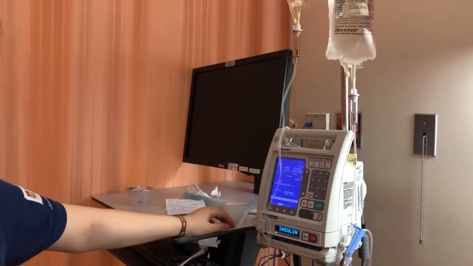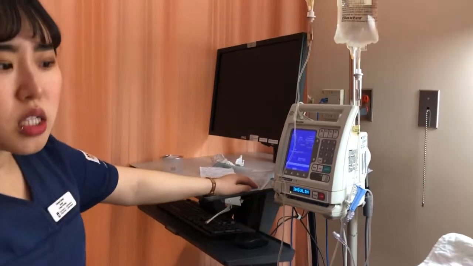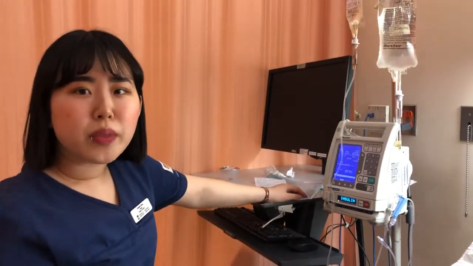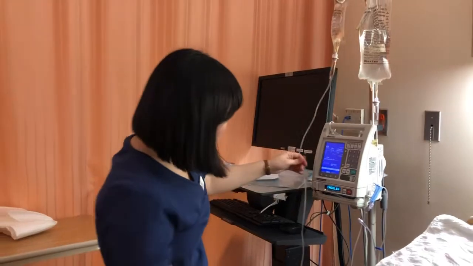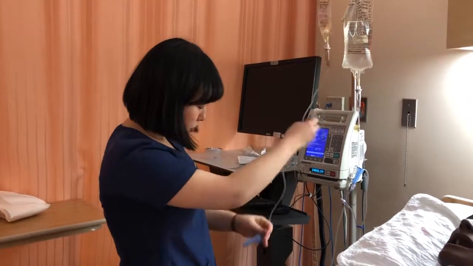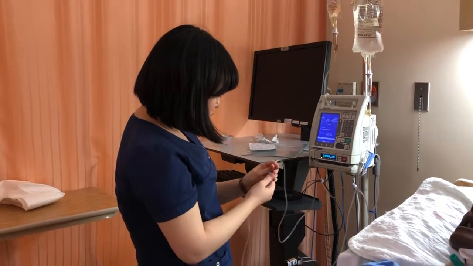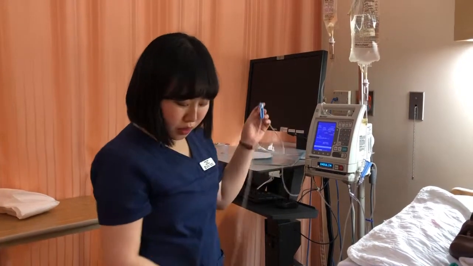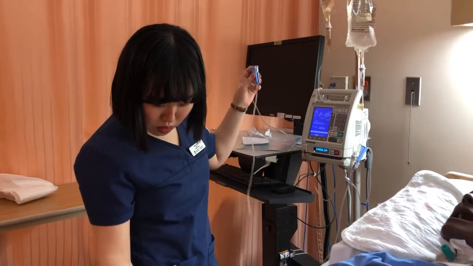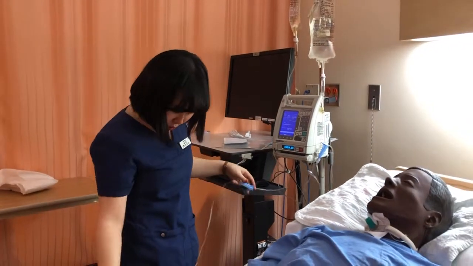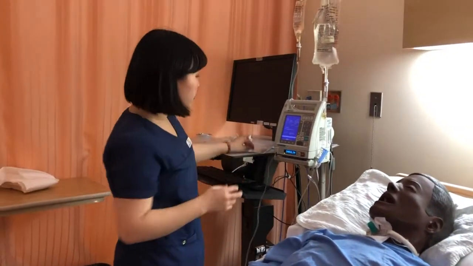So the evaluation is going to be the signs and symptoms of blood sugar. Push pause. So the tubing, I'm going to go ahead and connect the tubing. It's opened, and the clamp is also open, so everything is going well.